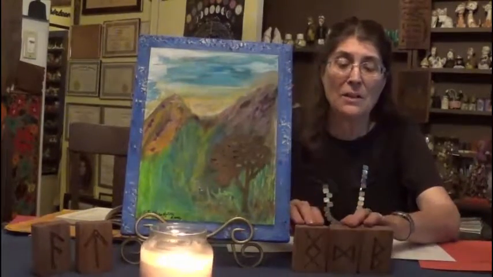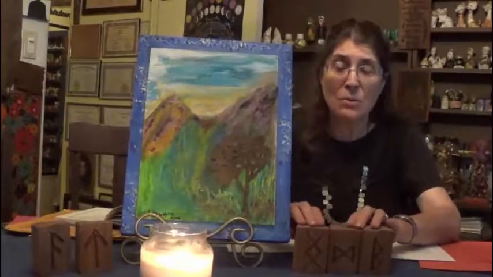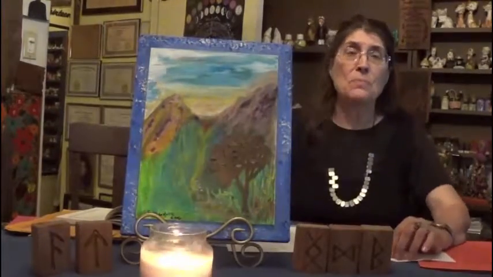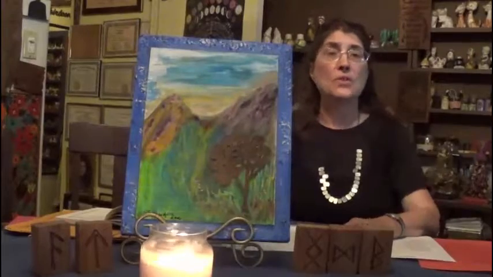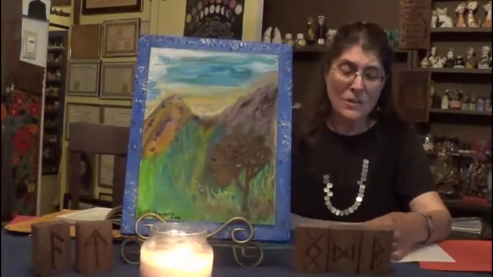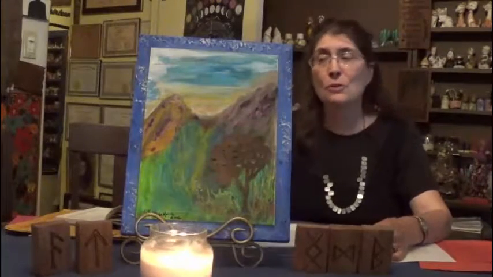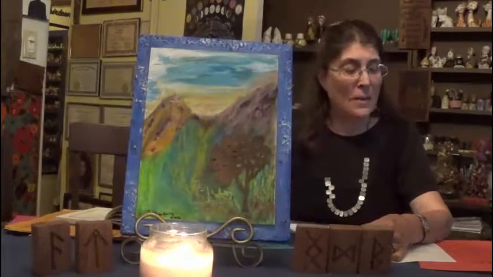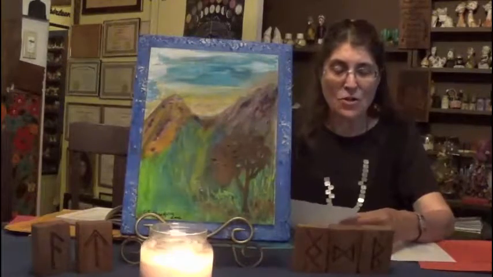These are some talisman blocks that have runes on them as examples. The runes tie in with astrology and other branches of metaphysics, and I'd like to today just read through the full futhark for you, and that will bring good luck and blessings your way.